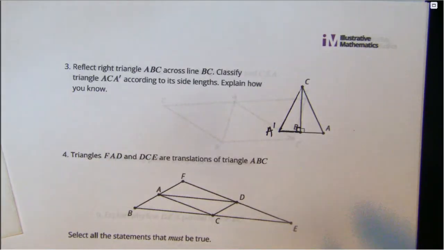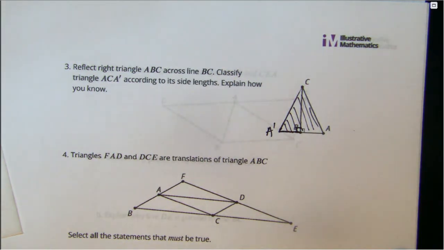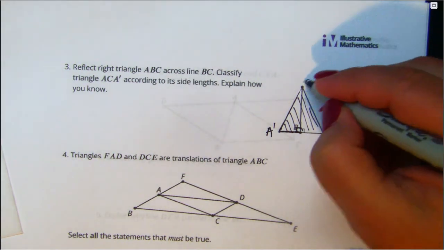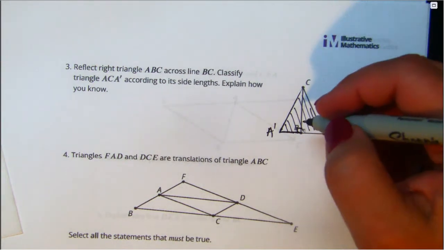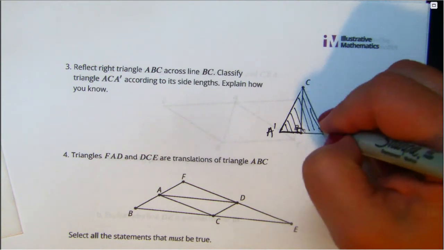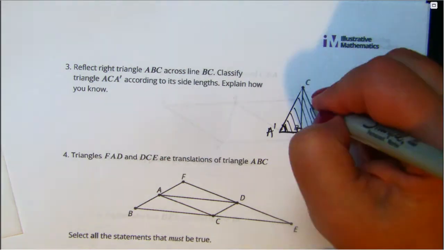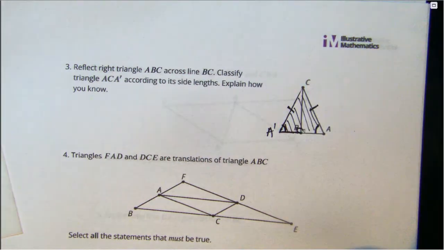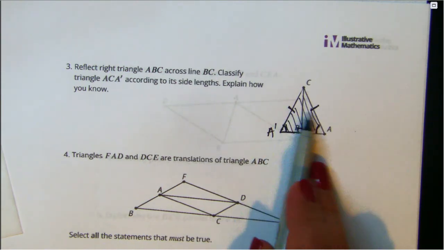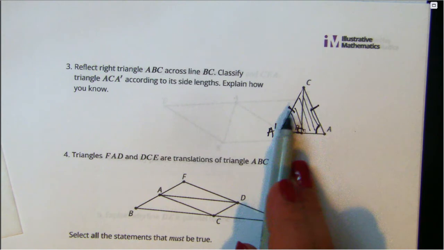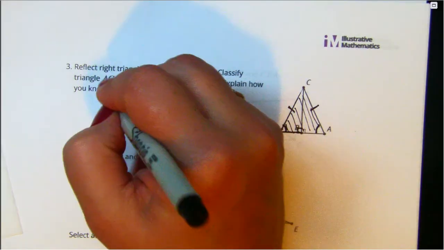And now it says classify this new triangle, this whole big triangle, according to its side lengths, A, C, A prime. What kind of triangle is it? Well, let's see. I don't know anything about the angles. Well, I do know that this angle is the same as this angle. And I know that this side is the same as this side, and they wanted me to do side lengths. I don't know if this bottom side is congruent to this, but I do know two of the sides are equal. So if at least two sides are the same length, it's called an isosceles triangle.